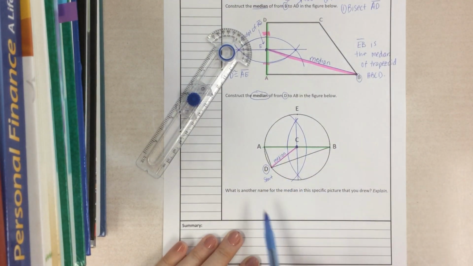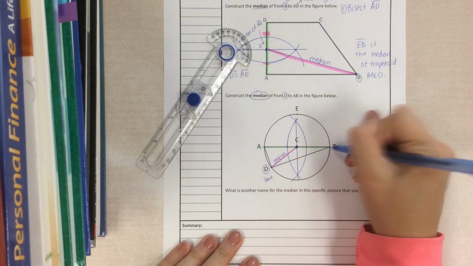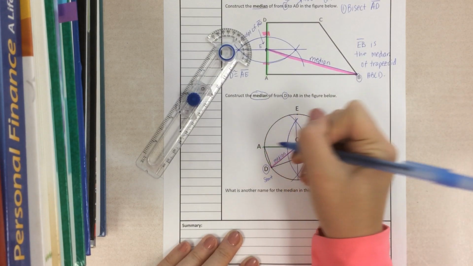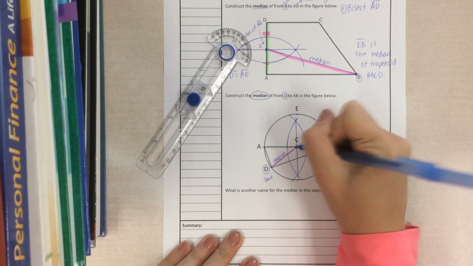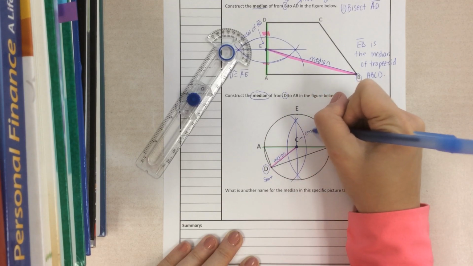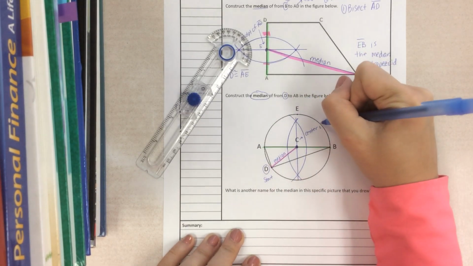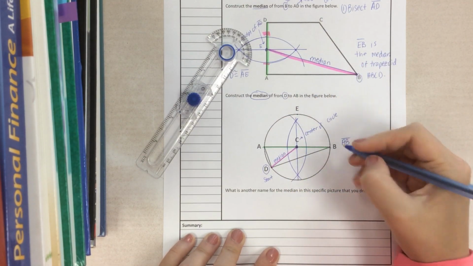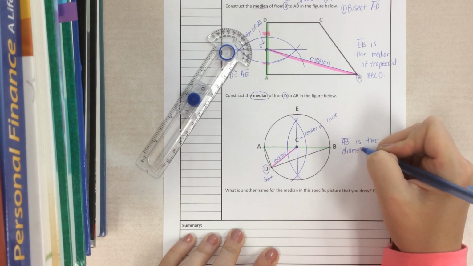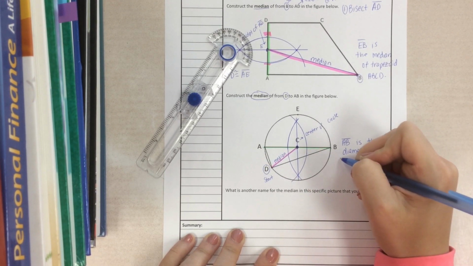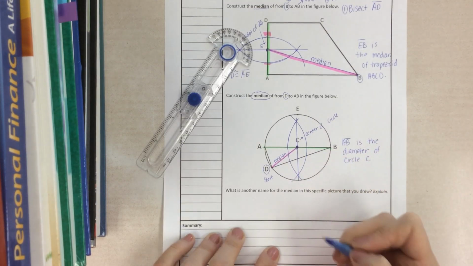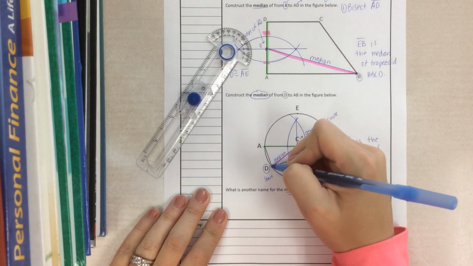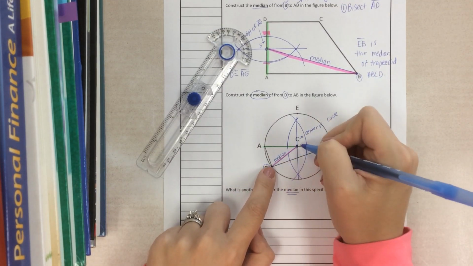Okay, so in this specific picture, AB, like we talked about a couple seconds ago, if it connects from one side of the circle to the opposite side and goes through the center point, so C is the center of the circle, then AB is the diameter. Might be a while since you've heard that word, of the circle C. So when we construct the median, it's actually a line that connects a point on the outside of the circle to the center.